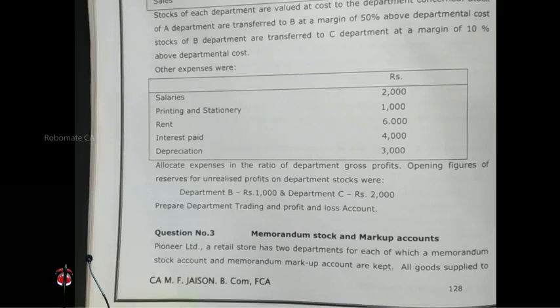We already structured the solution. Department trading P&L, then general P&L solution. Working note number 1, value of transfer. Working note number 2, closing stock reserve. Then put that into the trading P&L. If the entire solution is over, 16 marks ready. Understood? Respond.